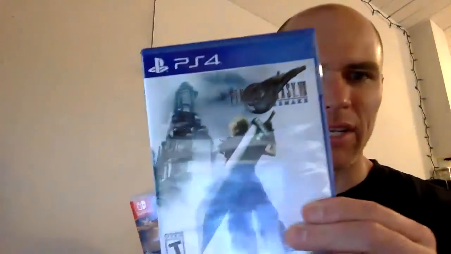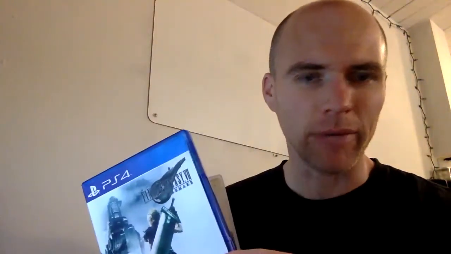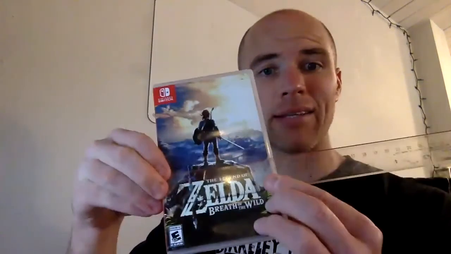So another couple things I had near me was Zelda Breath of the Wild, best game ever made. Final Fantasy Remake, second best game ever made. Let's see how the width of the cases that these games come in compare to each other. So let me measure the width of the Zelda case. I'm going to make the numbers easy on myself just because I can do that. So I'm going to call this 10 centimeters. Close enough. It's more like 9.8, but whatever.